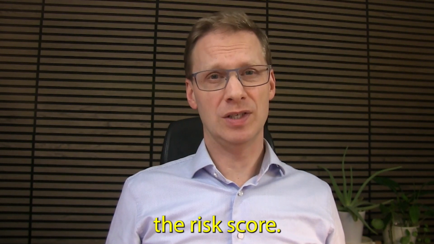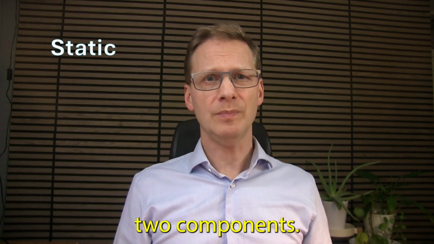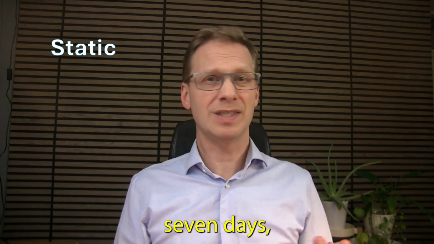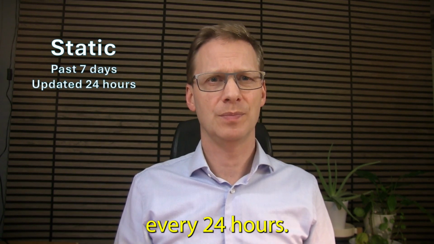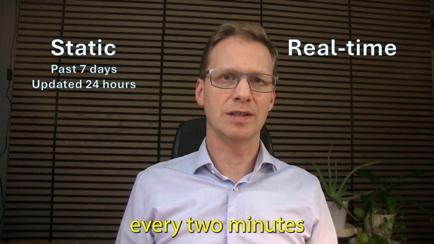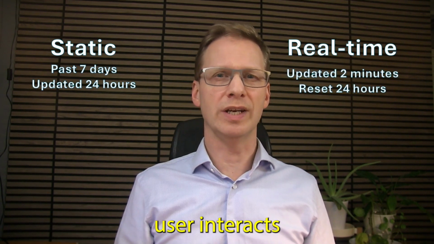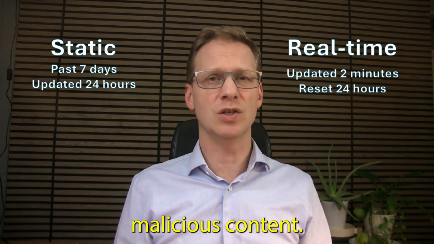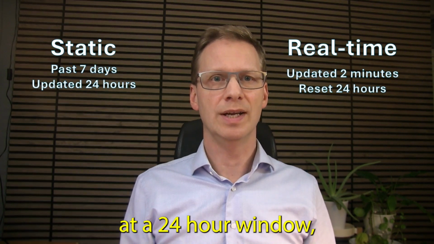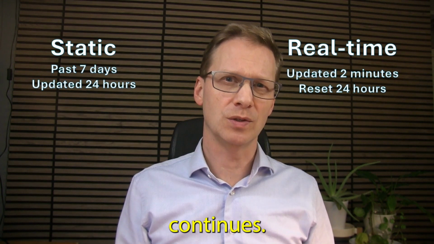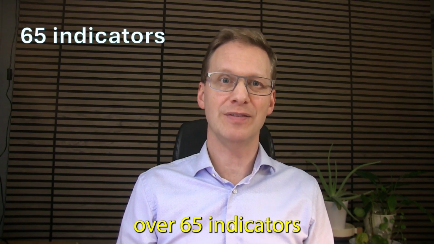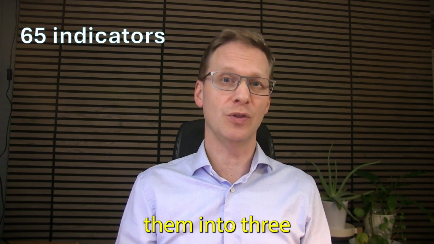So what builds the risk score? There are two components. The static score is a baseline. This is a score based on a user's behavior over the past 7 days and is updated every 24 hours. The second component is the real-time risk score. It updates the baseline every 2 minutes throughout the day, changing whenever a user interacts with known or suspected malicious content. The real-time risk score is reset to the static baseline score at a 24-hour window, and the process continues. To determine the user risk score for each user, Zscaler tracks and evaluates over 65 indicators of risky behaviors and classifies them into 3 major categories.